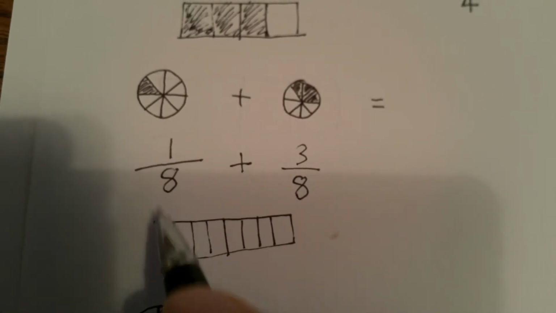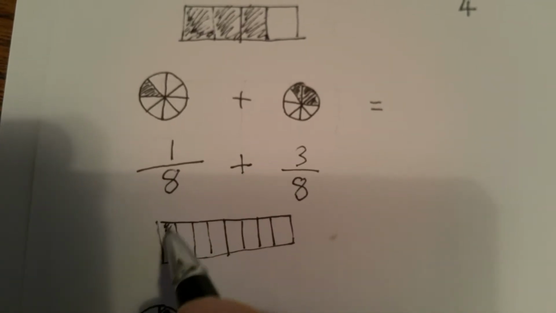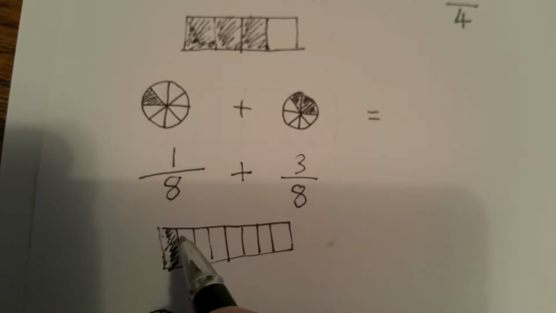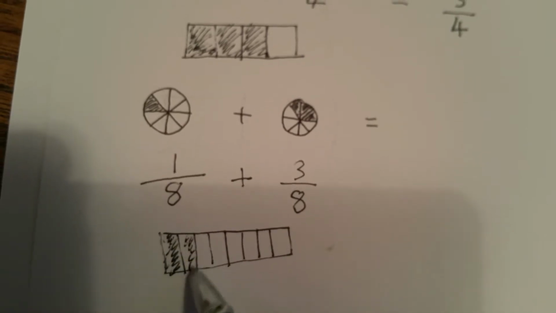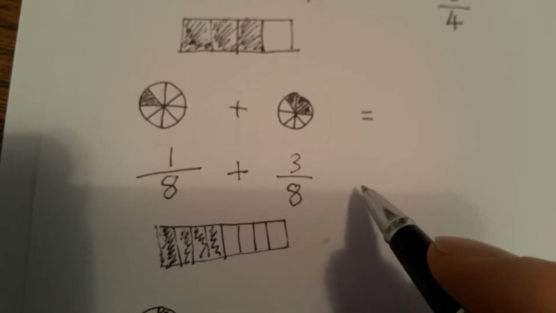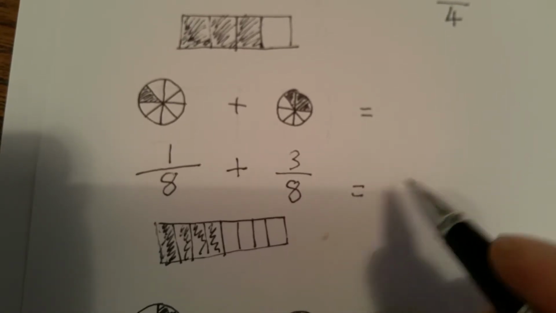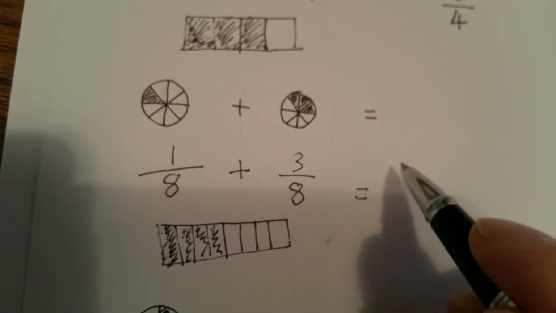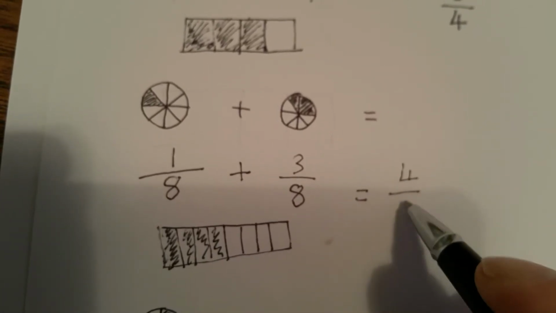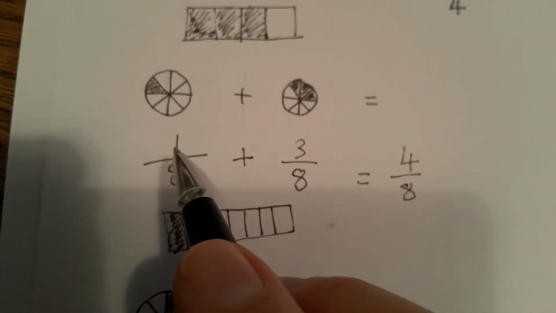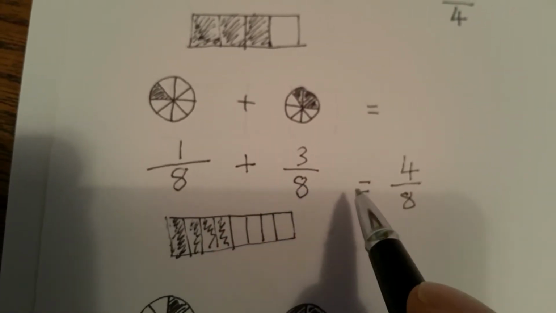And I'm going to colour in 1 part of the 8 I have, and then I add on another 3 parts of the 8. 1, 2, 3. How many parts do I have altogether now? I've got 1, 2, 3, 4. I've got 4 out of the 8. So 1/8 plus 3/8 equals 4/8.